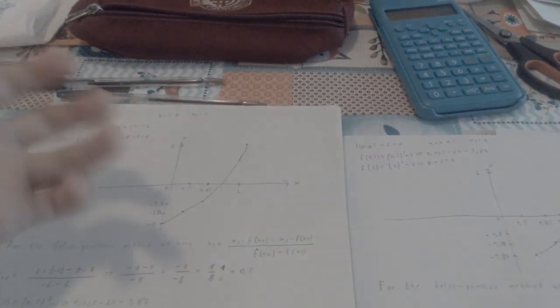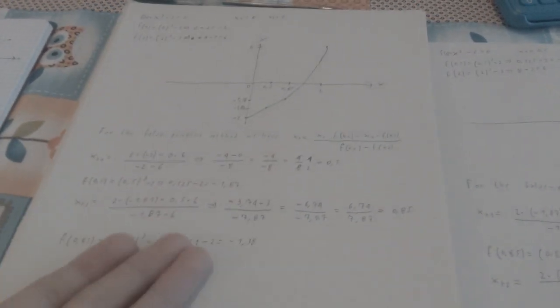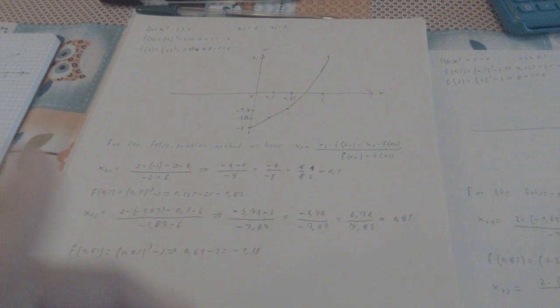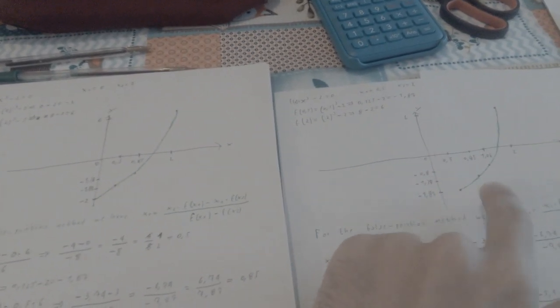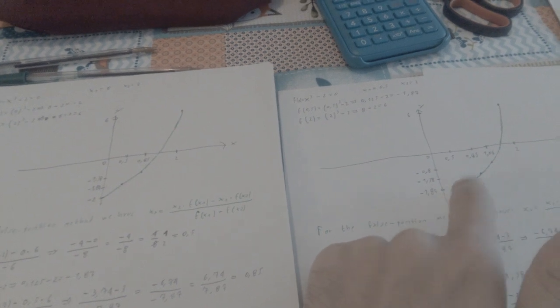But it doesn't really matter. You can go on and do one more computation and get where you would have got with these other two starting points.